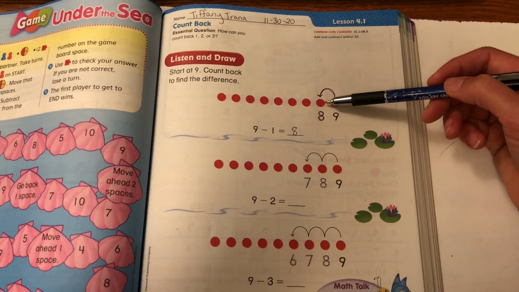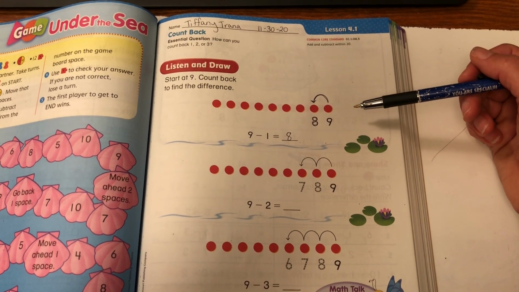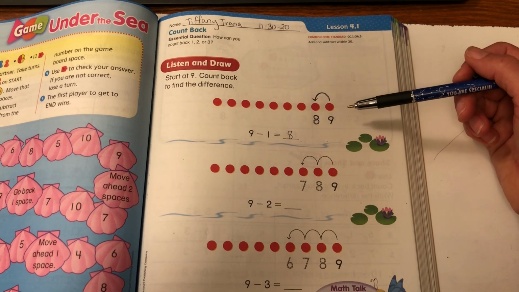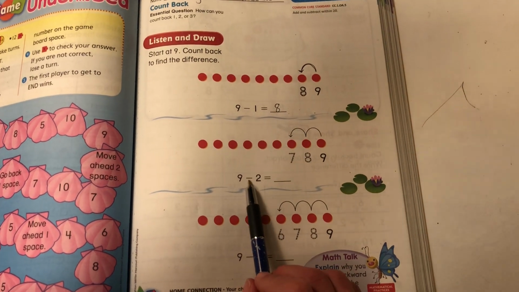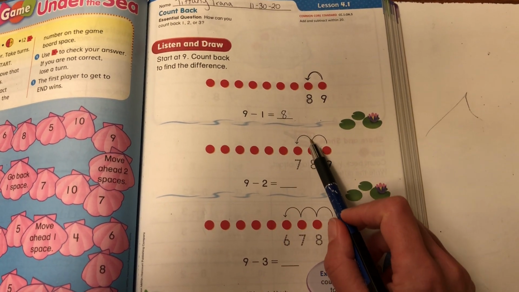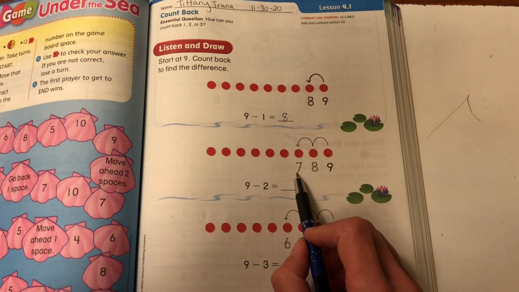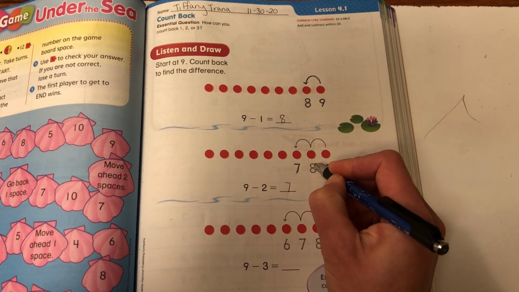You can also use your page here. You don't have to have that number line, but if you want to pause the video here and get that number line taped down, you could also use that. All right, let's move on. 9 minus 2. Starting at 9, let's take 2 hops. 1 hop, 2 hop. What did we end on? 7, good. Trace your numbers.